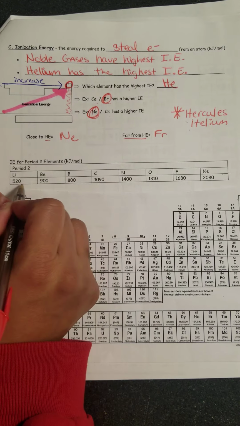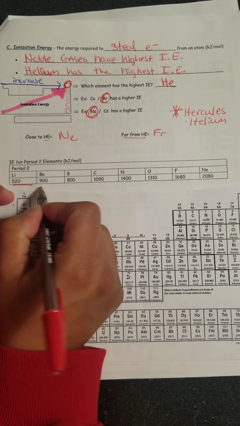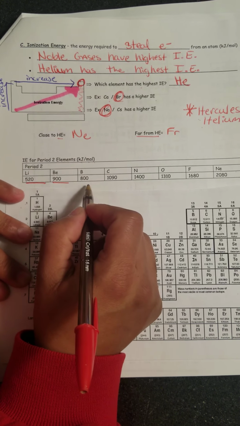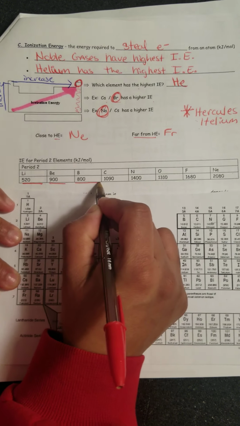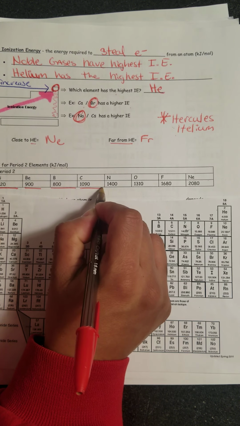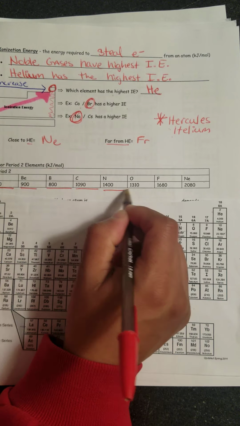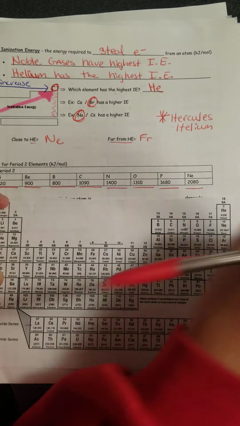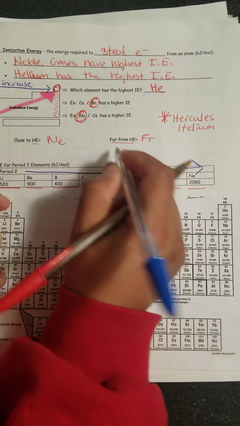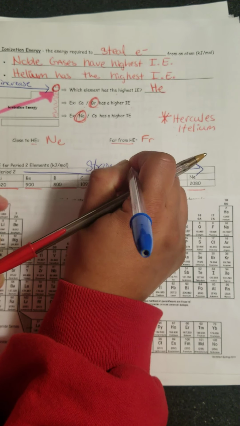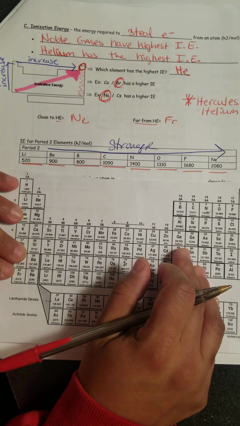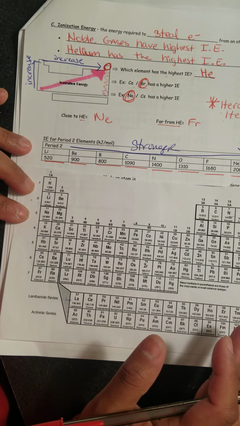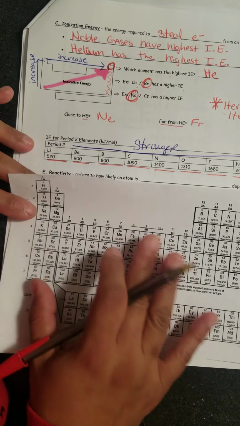Can you see how their energy increases? 520, 900, and these are kilojoules per mole, their SI unit. 800 kilojoules per mole, 1090 kilojoules per mole. Do you see how it gets stronger and stronger as we move on the periodic table from the left to the right? It gets stronger. It increases.